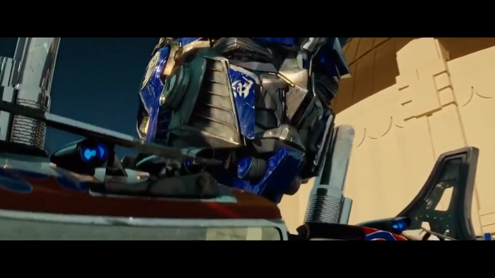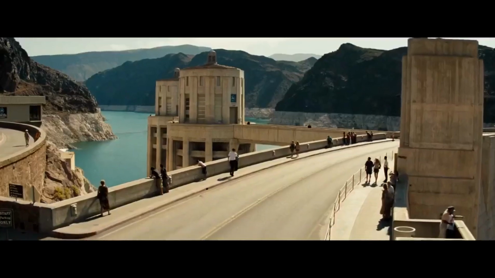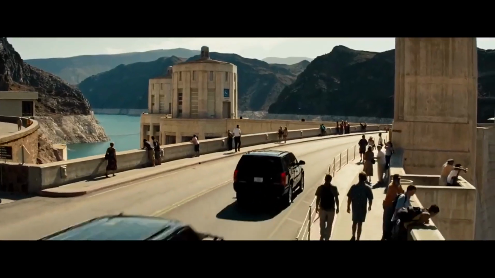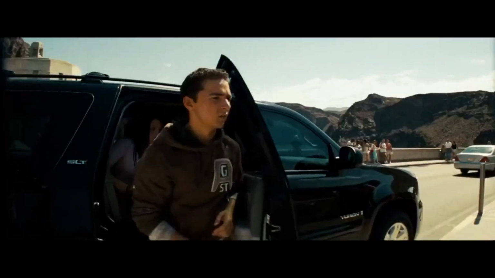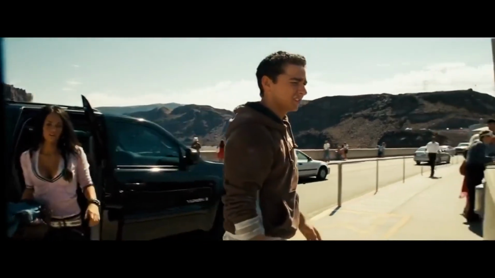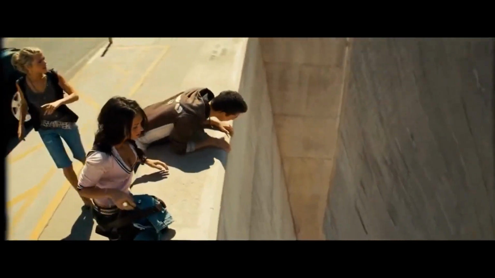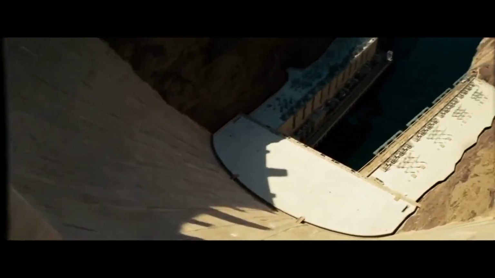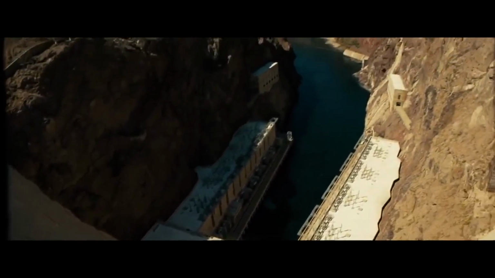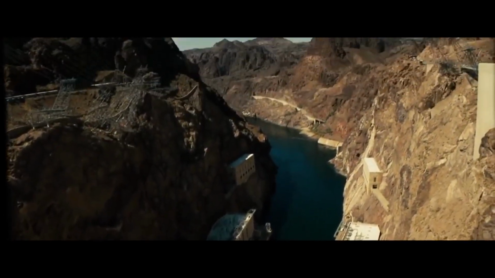Were we so different? They're a young species. They have much to learn. But I've seen goodness in them. Freedom is the right of all sentient beings. You all know there's only one way to end this war. We must destroy the cube.